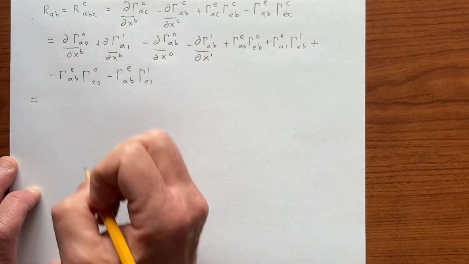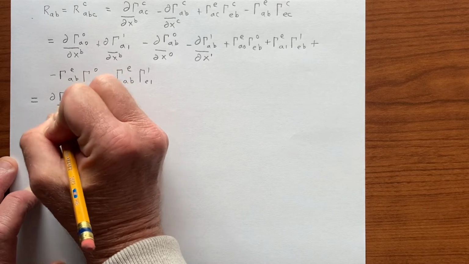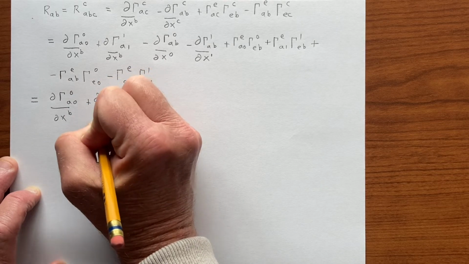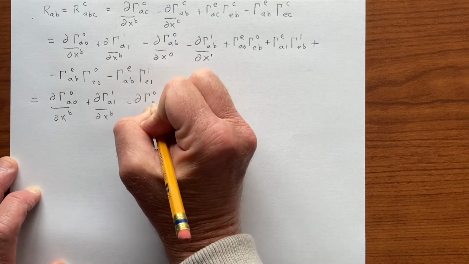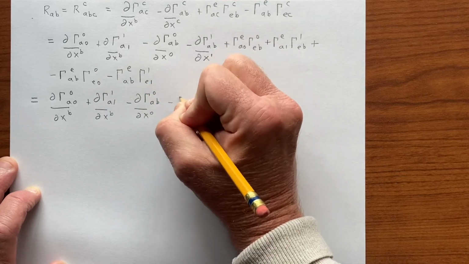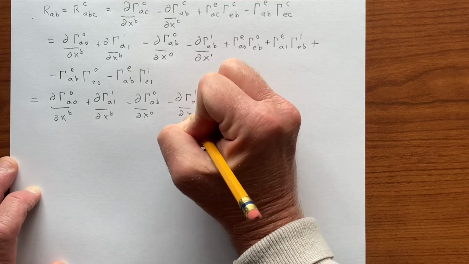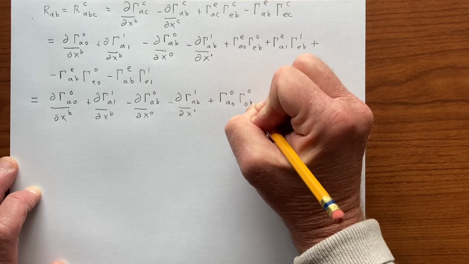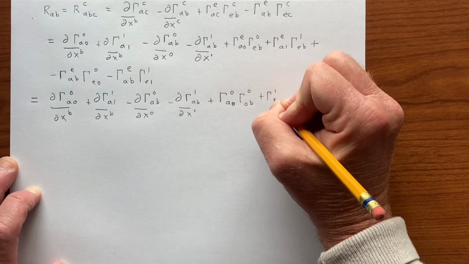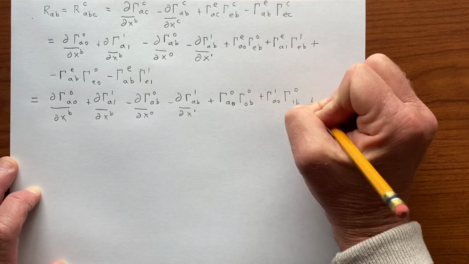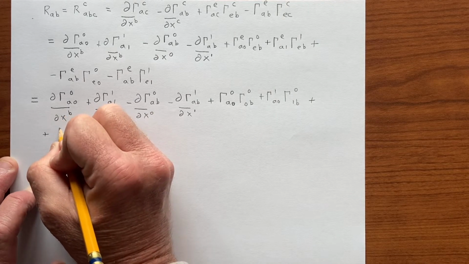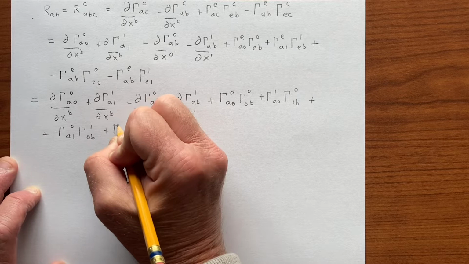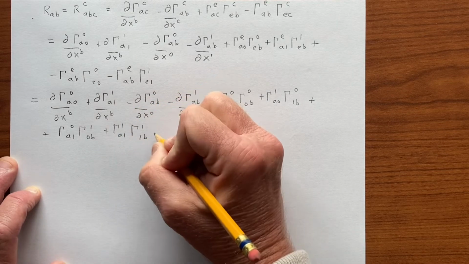and we get dΓ^0_A0 X_B plus dΓ^1_A1 X_B minus dΓ^0_AB X_0 for the one component, and now we can evaluate the rest of this.